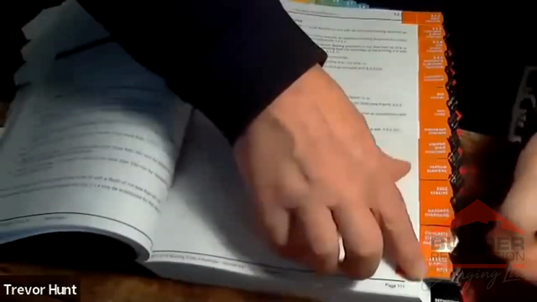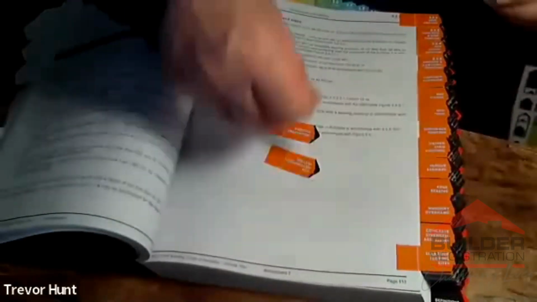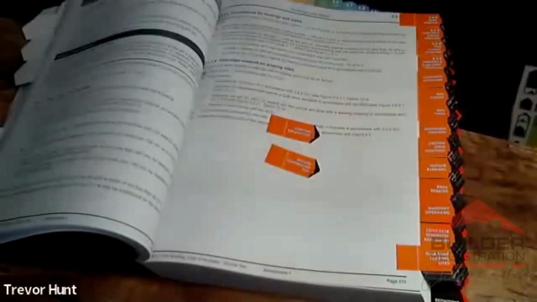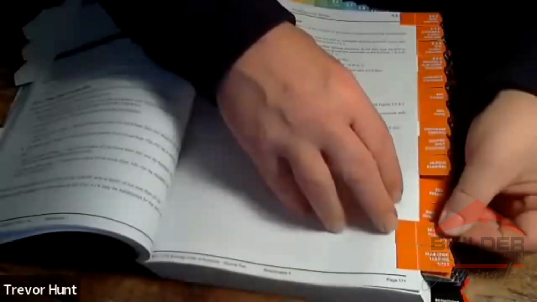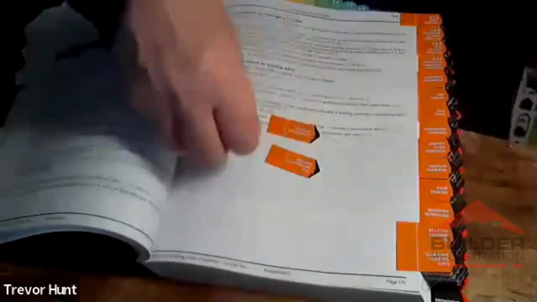So I'm going to put in my slab edge sloping sides. Then I'm going to put in my bearing pressure, KPA. Then my rolled controlled fill and my footing excavations. And this is all on page 111.